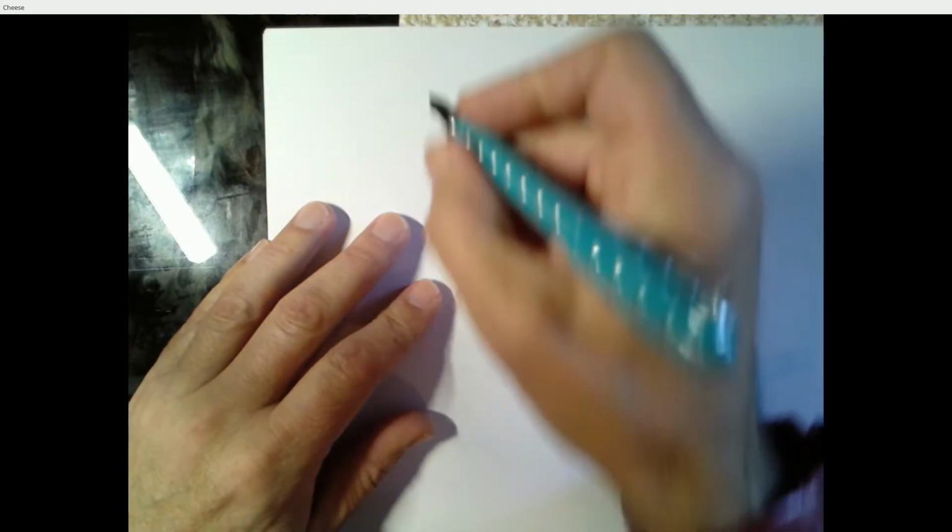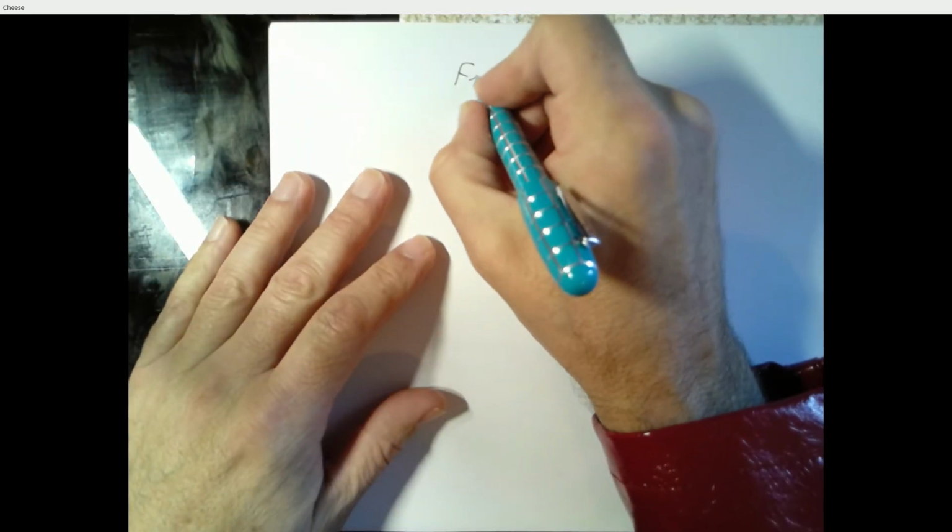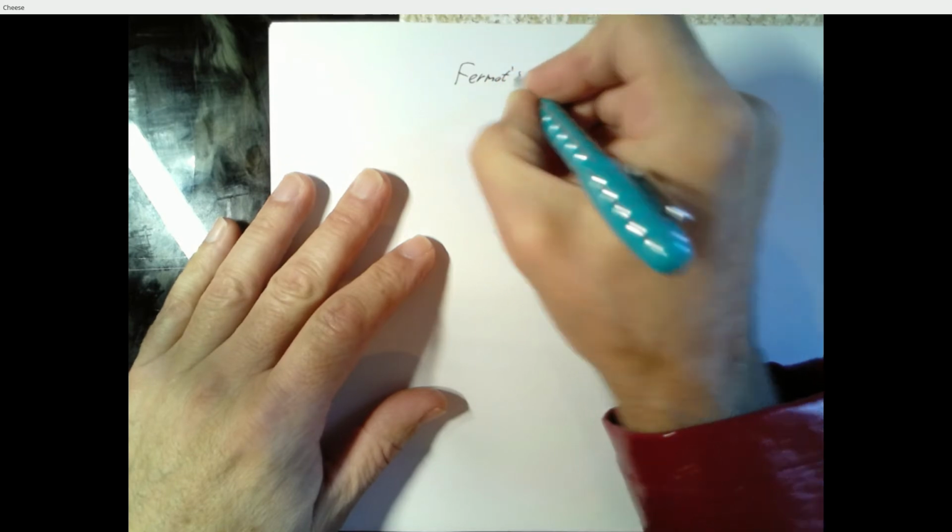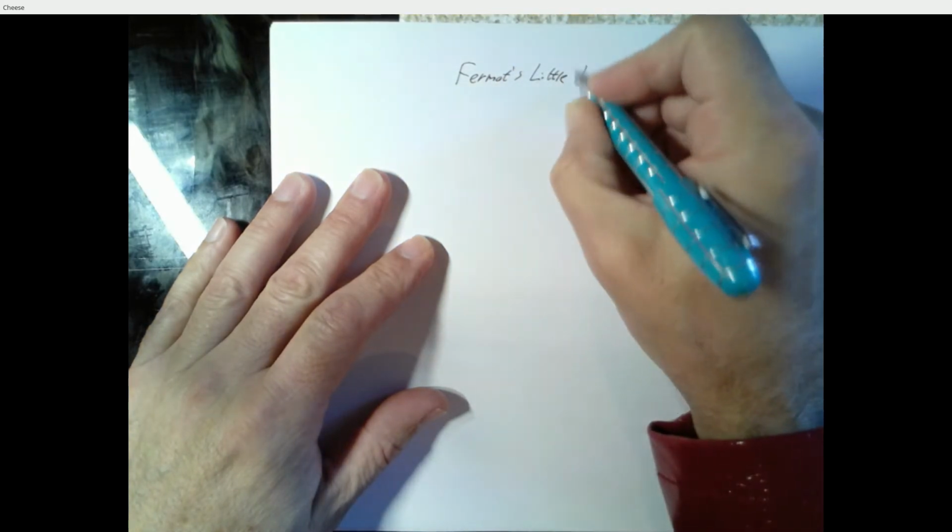The next thing I want to mention is something called Fermat's little theorem.